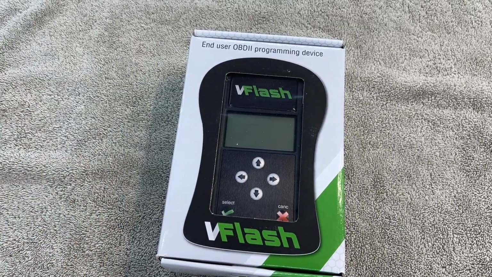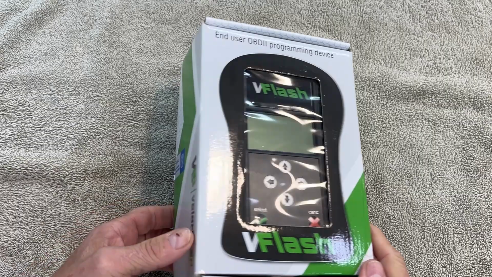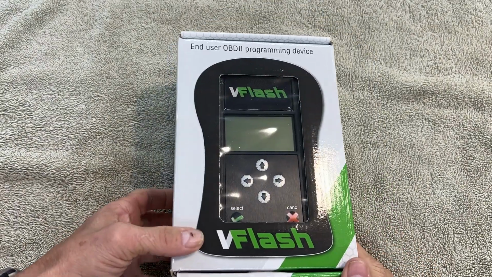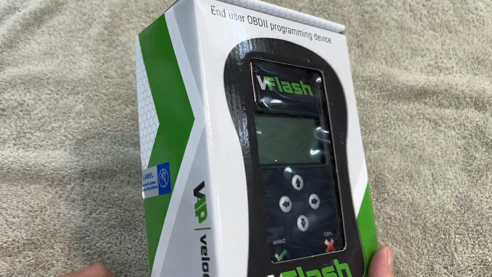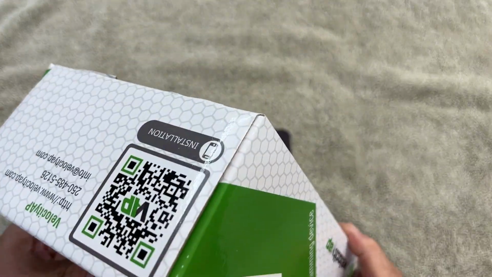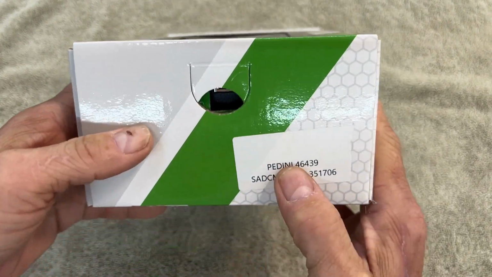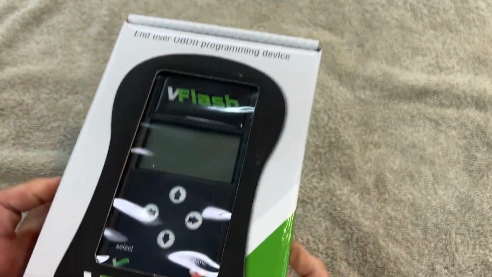This is what we're talking about today, the V-Flash from Velocity. This is what we'll be using to read the computer in my car. So let's take a look at how this comes. When you order it, they ask for all your information, so this one's actually assigned to me with my VIN number.